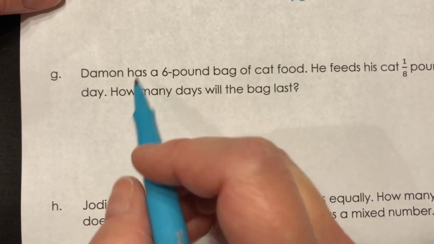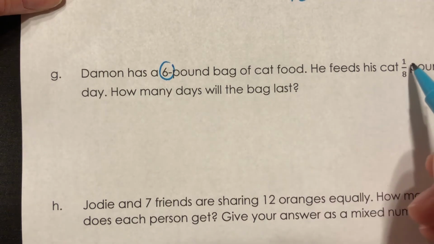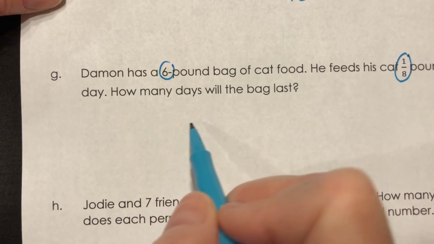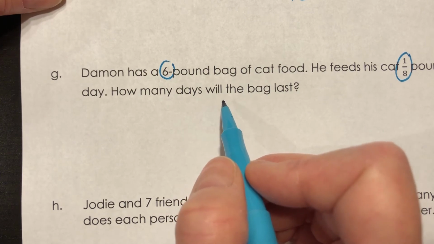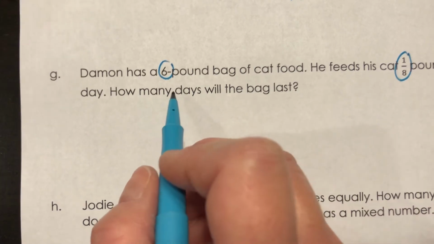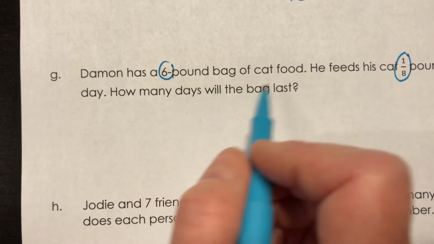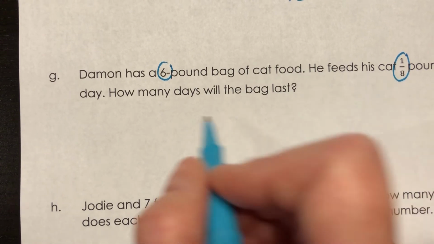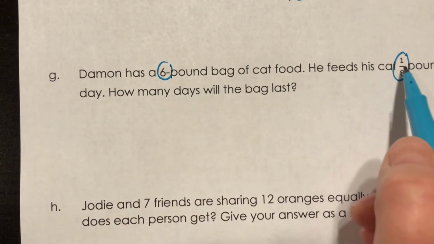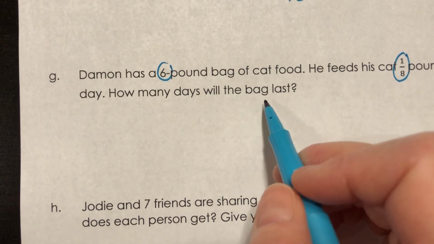Okay, letter G. Damon has a 6-pound bag of cat food. He feeds his cat 1/8 of a pound every day. How many days will the bag last? Okay, so 6-pound bag of cat food, right? And he is feeding his cat 1/8 every single day. So that means that he's taking the 6-pound bag and dividing it up into 1/8 of a pound for each day. He wants to know how many days.